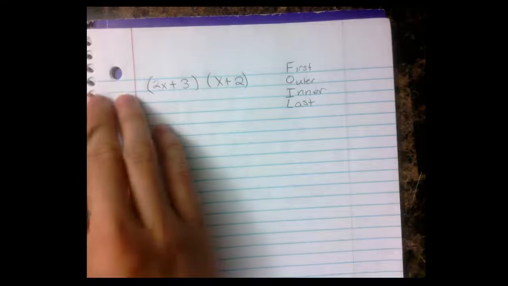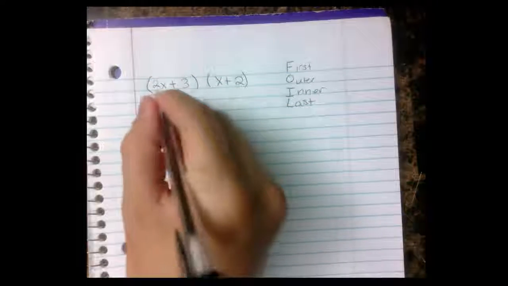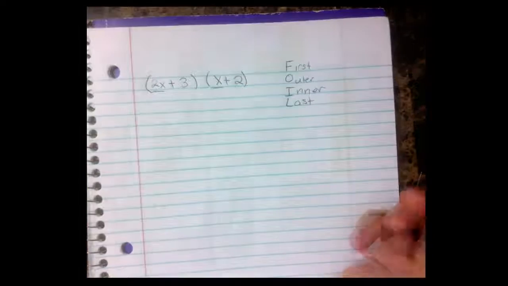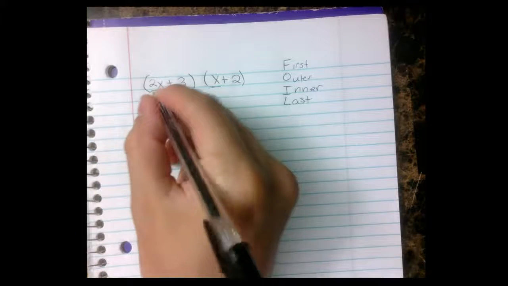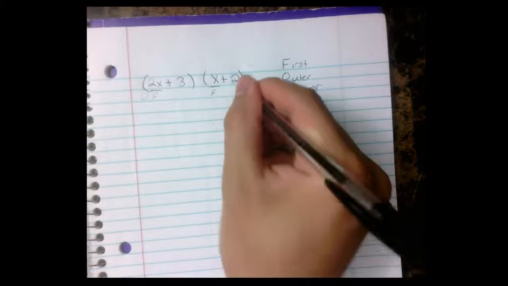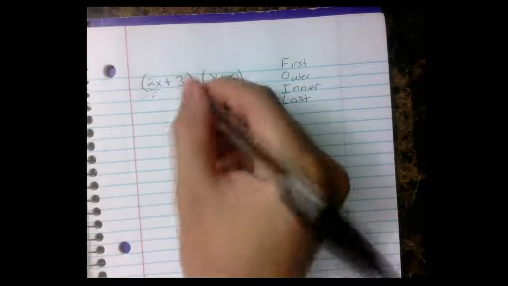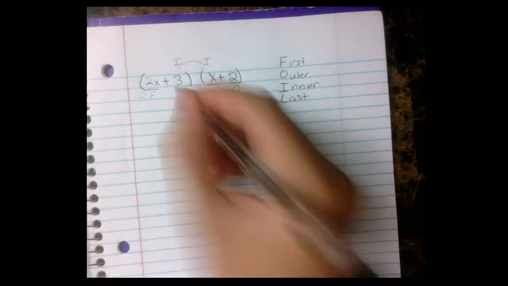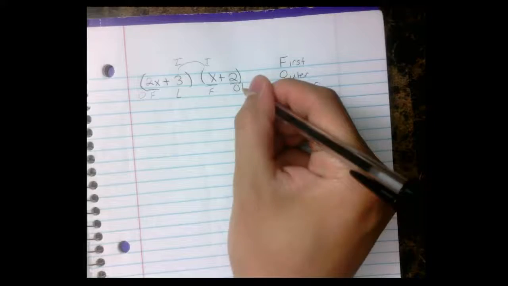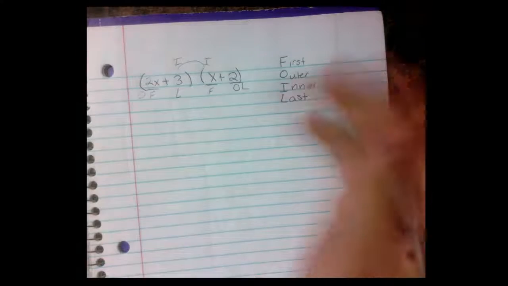And all this normally stands for is you're going to name your first term in each of your parentheses. Then you're going to name the outer terms of your parentheses, okay? So on the outsides. And then you're going to name your inner terms, which are on the insides. And then your last terms, which are the last term in each parentheses. Okay? All that's kind of fancy, and I don't really care to think about it like that.